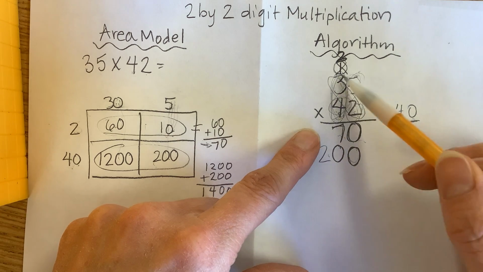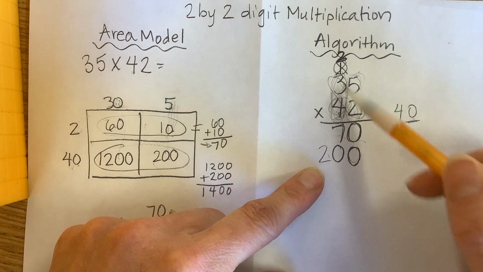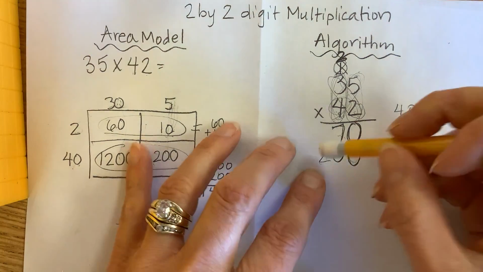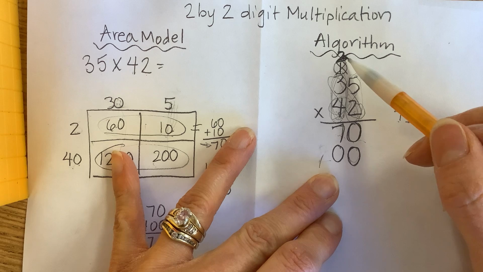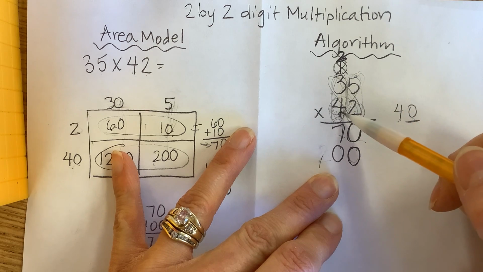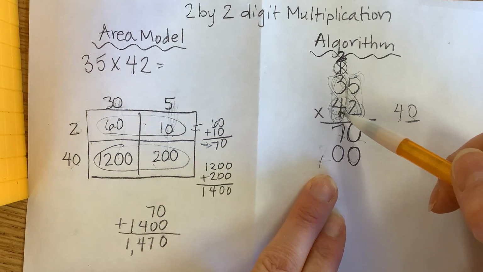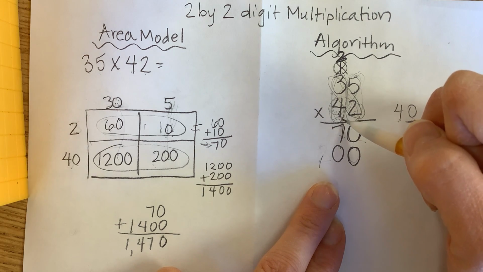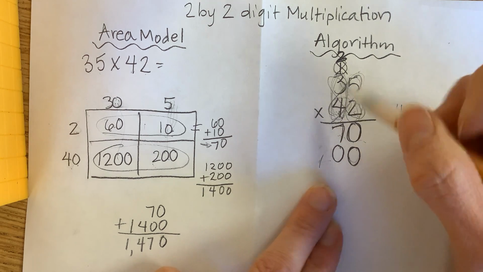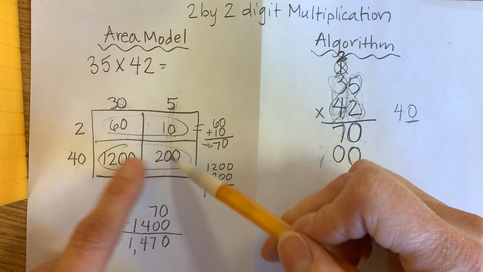So if you multiply your tens and tens together, where are you going to put your answer? This 2 really does have to be carried up here until you're finished multiplying all of your place values. All right, so now we just did our tens and our ones, just like we did over here, tens and ones.